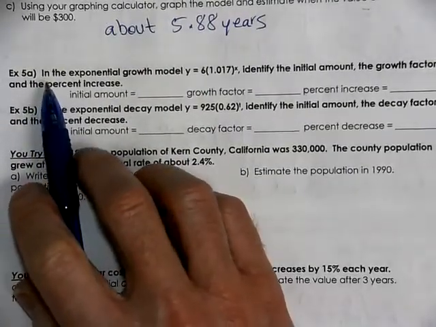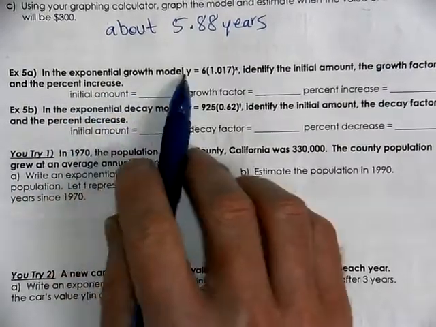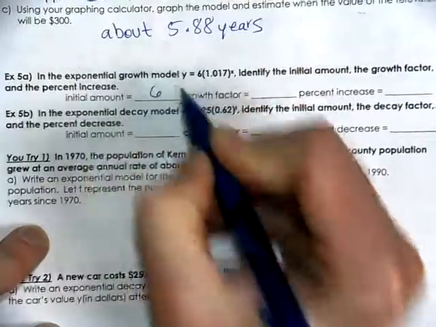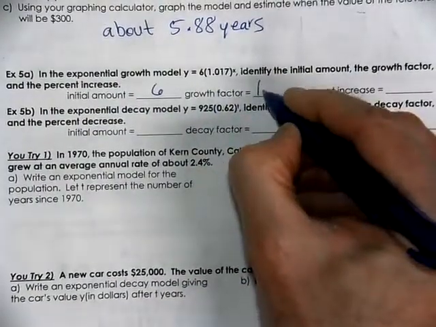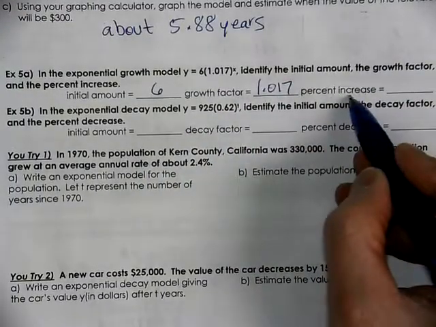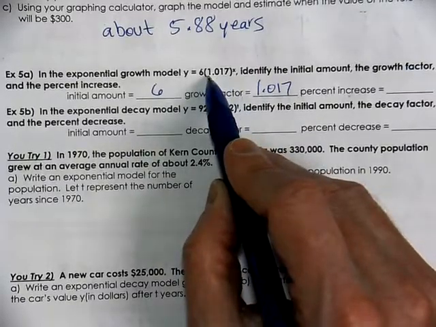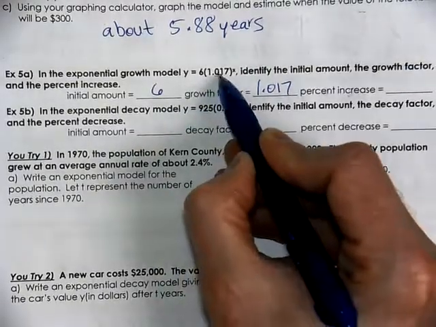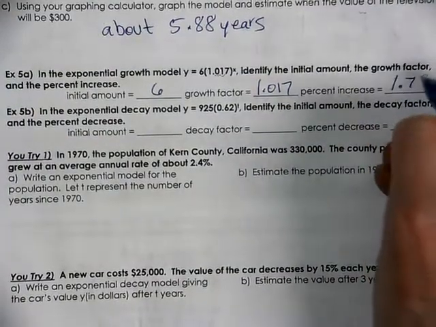Okay, last couple questions. The exponential growth, the initial amount here is 6. The growth factor is our 1.017. And our percent of increase, what percent is it above 1? So we have to move the decimal spot 2 over, and we'll see that that is at 1.7%.